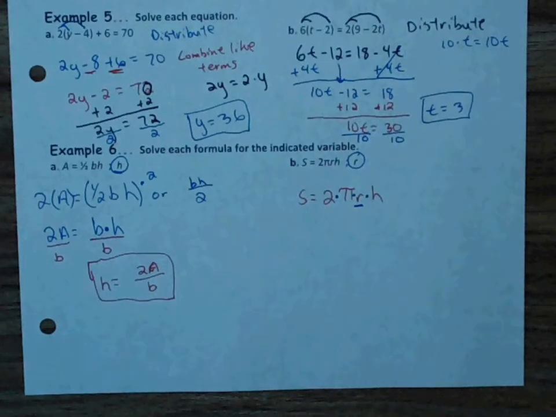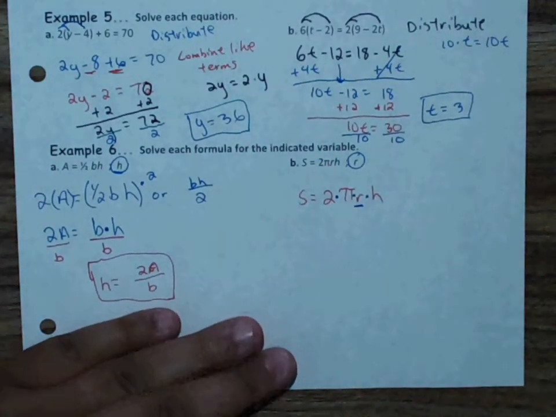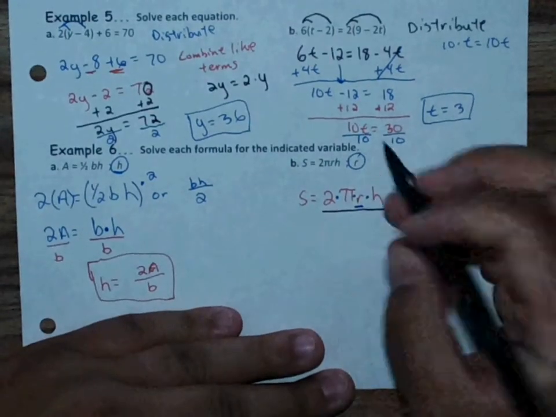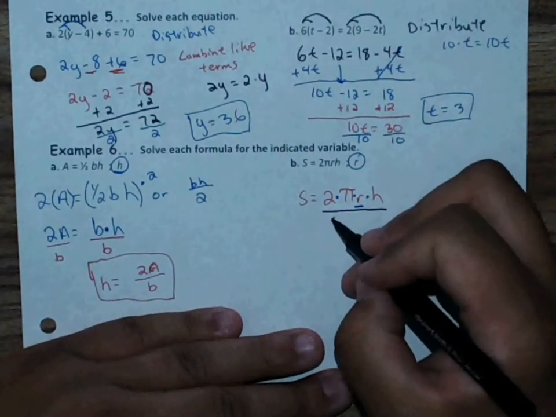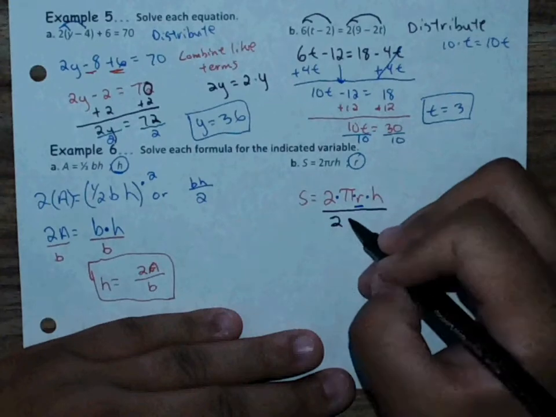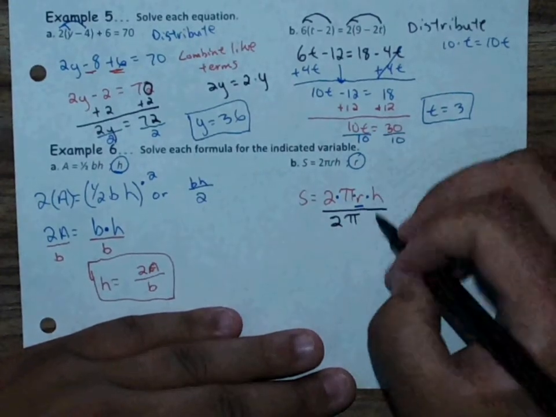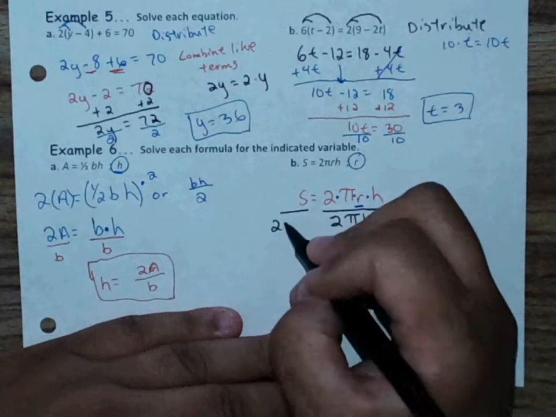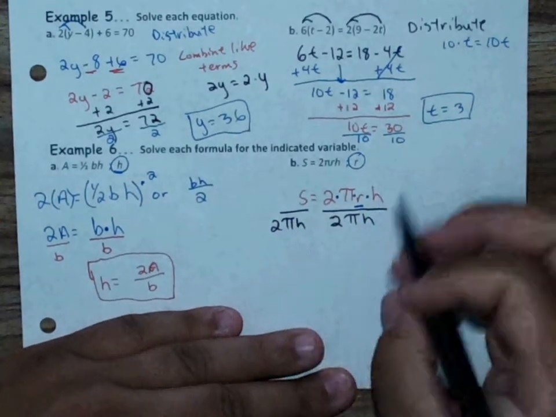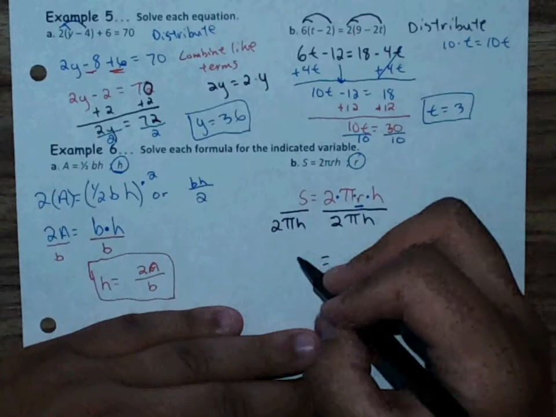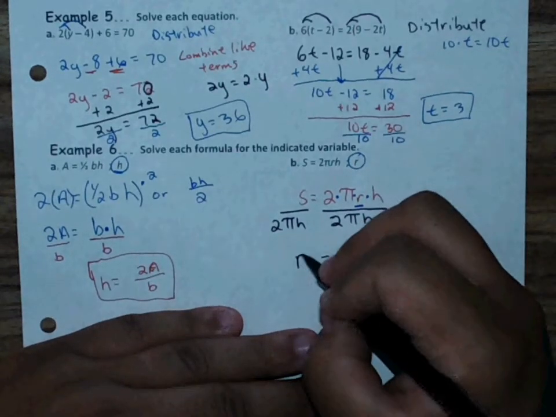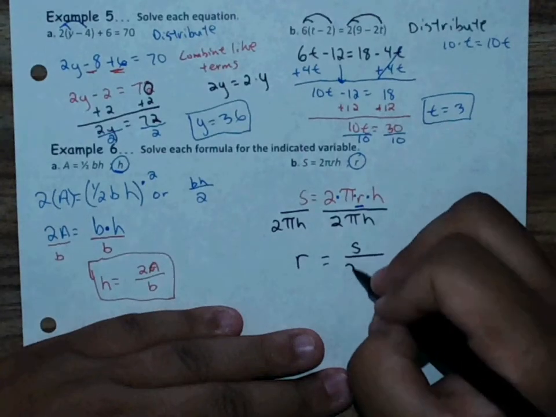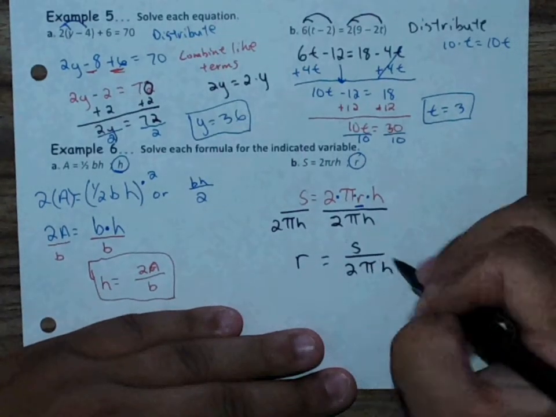I can actually undo all of those at one time by dividing this side by everything that I'm multiplying to get rid of it. So I'm going to divide by 2, I'm going to divide by pi, and I'm going to divide by h on both sides. And I get r is equal to S divided by 2 pi h.